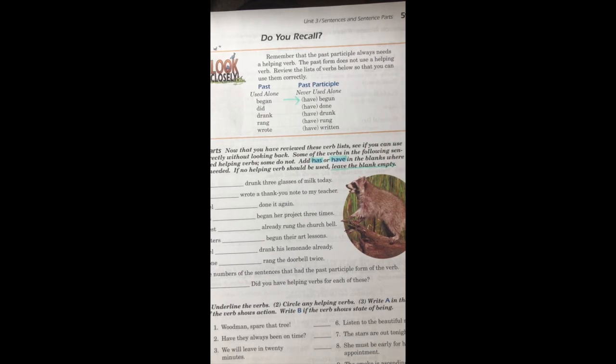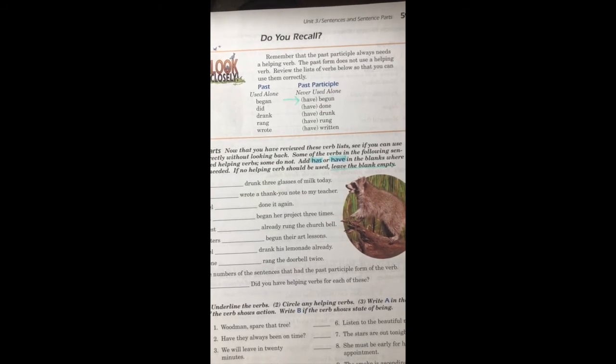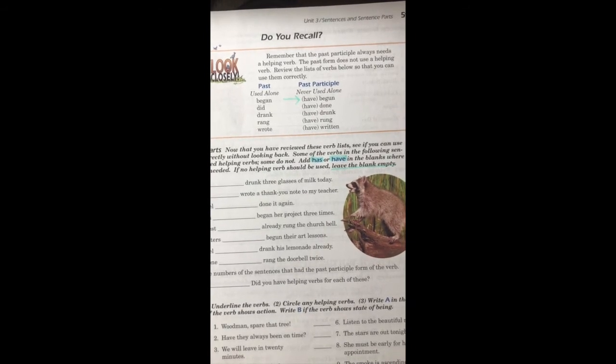So, the best way to do this exercise is to read the sentences out loud. Reading them out loud will help you identify if it makes sense or not, or if it's missing a word. So let's do the first two together.